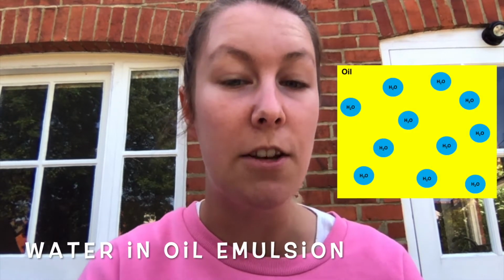And we've also got another type of emulsion, which is the water in oil emulsions, such as margarine or butter. And here we have more oil than we have water. We have our water droplets, and our oil here is the continuous phase.